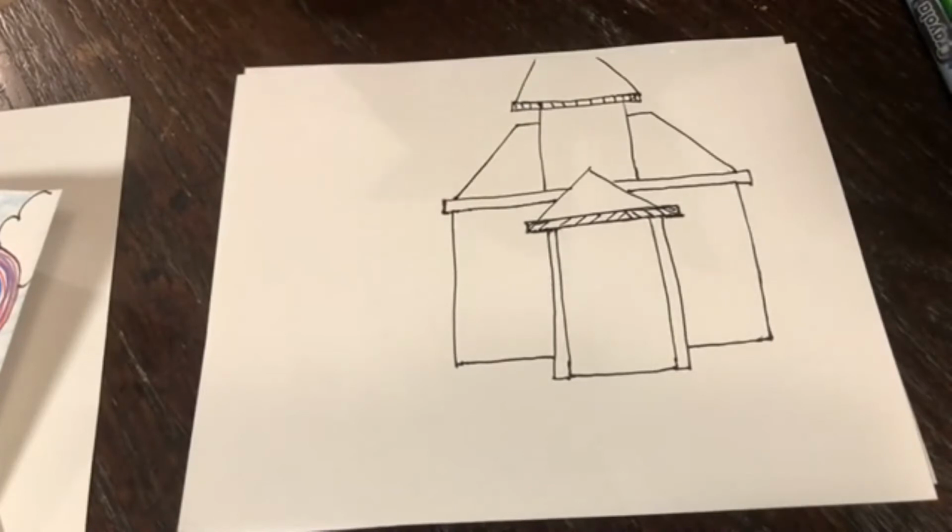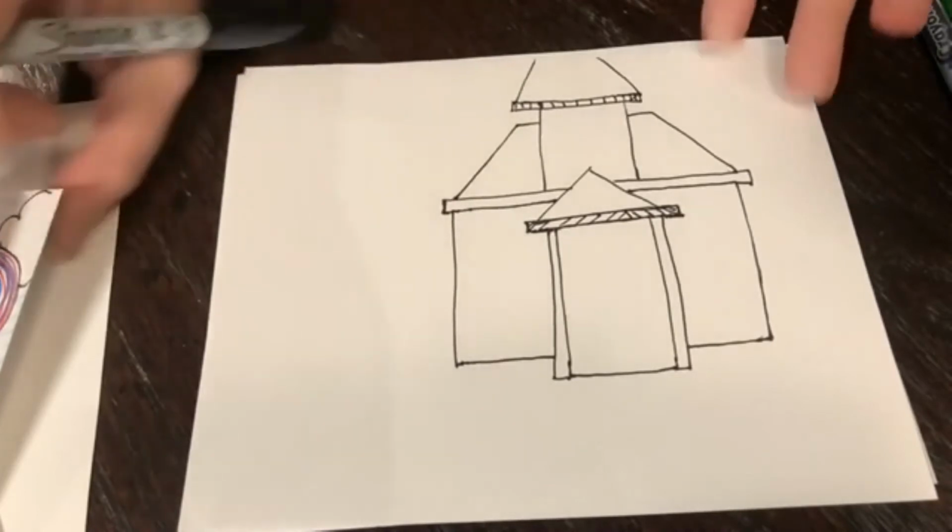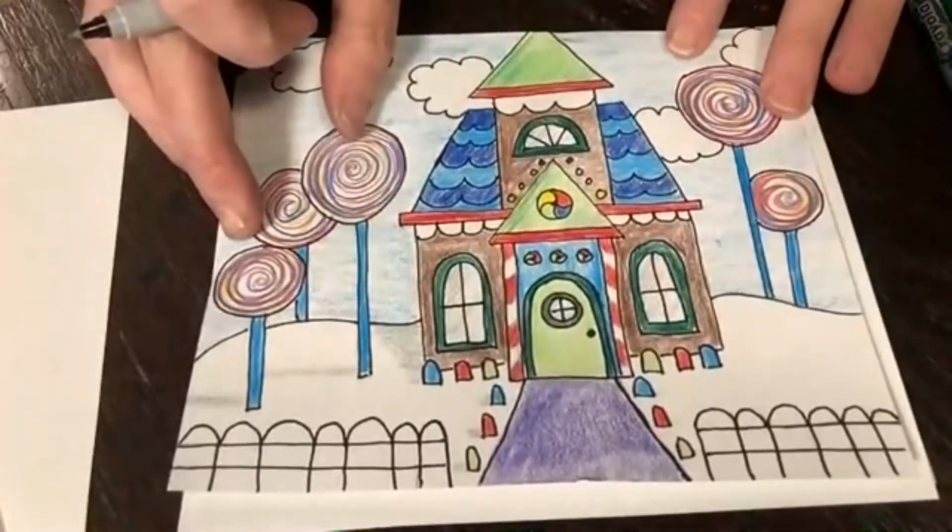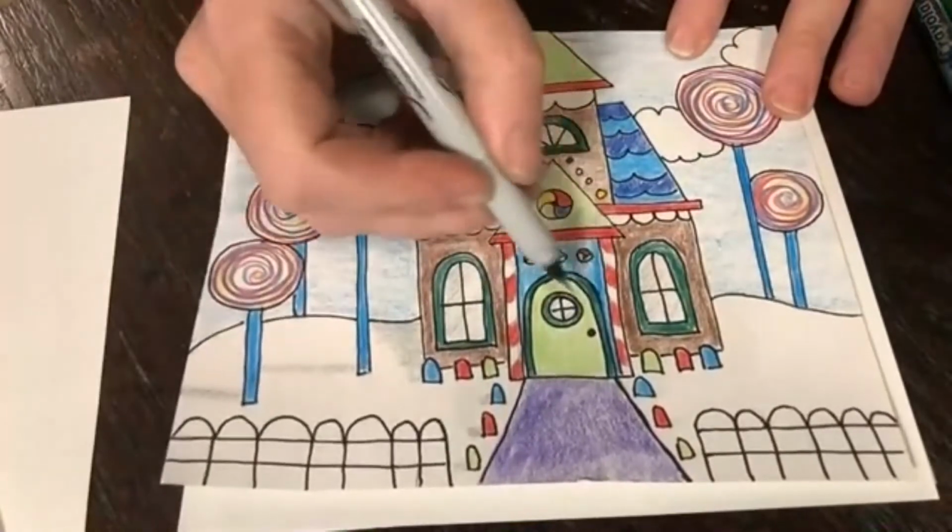Okay, now the next thing you want to do to make this house look fun and interesting and more like a real house is start adding some windows and a door. Okay, so adding those details to the house.